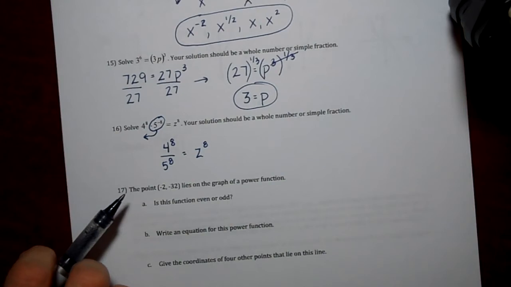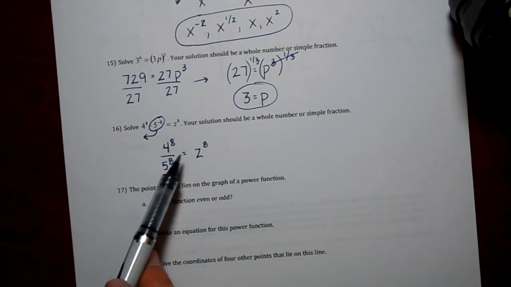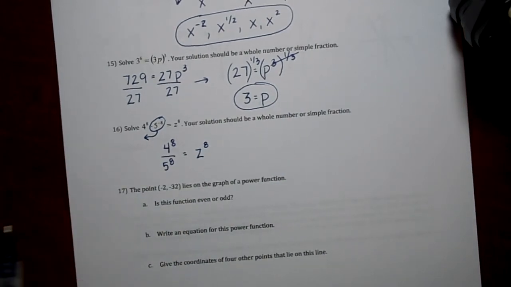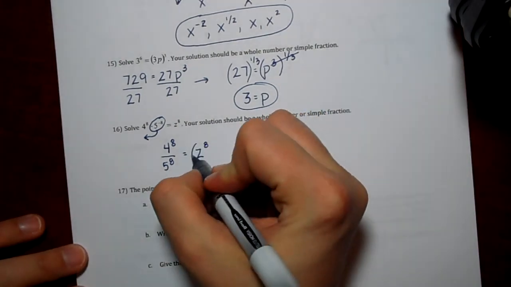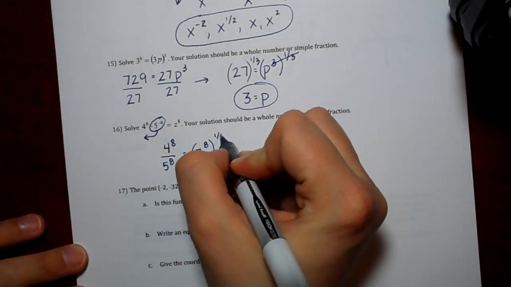And I'm going to leave this alone for now, okay, because I'm seeing some really nice patterns here that all these exponents are the same. I don't want to get rid of those. Now let's get rid of that power of 8 by raising to the power of 1/8.